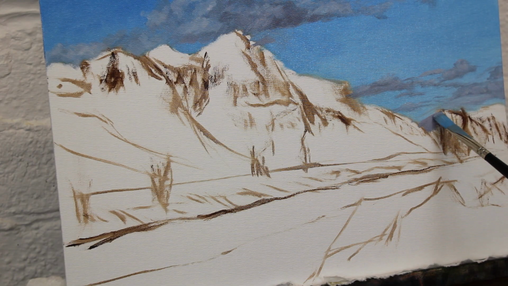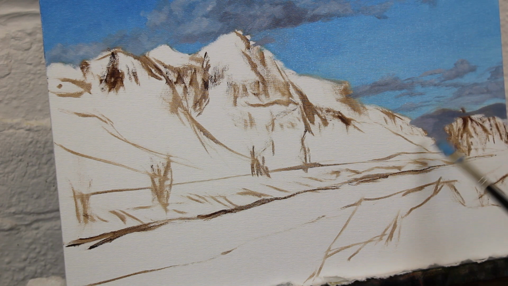Moving on to the mountains, I'm going to start with what is furthest away again, which are these mountains on the right hand side. I'm using the same brush and I just define that edge where the mountain meets the sky. There isn't much tonal definition here as it's so far away, so I've simplified the colours to a shadow and a highlight, and these are actually quite similar to the colours we used for the clouds.